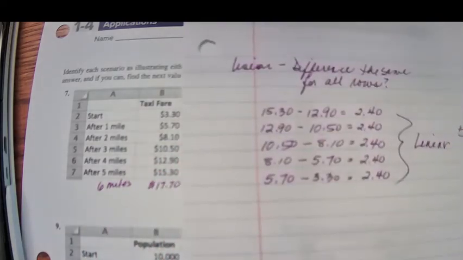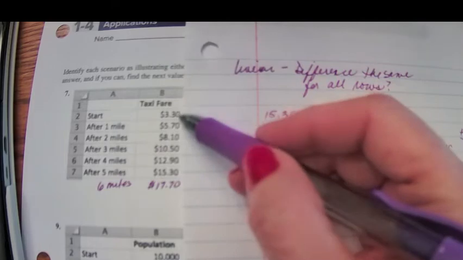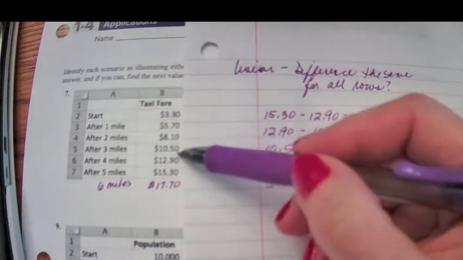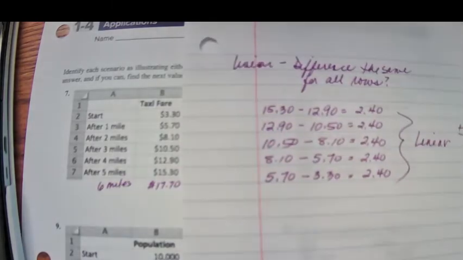So for linear growth, the amount you add to each row is the same. But the way we're going to find that is we actually start at the bottom and subtract. I think that's the easiest way to do that.